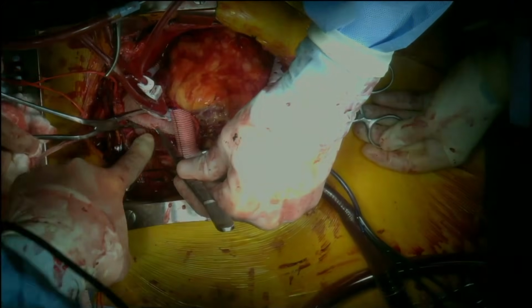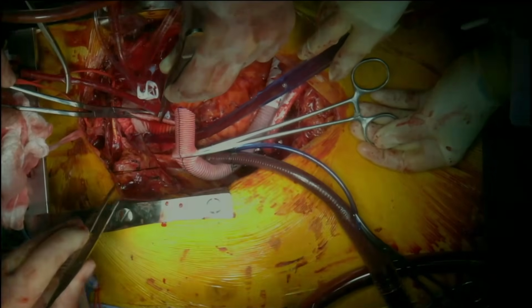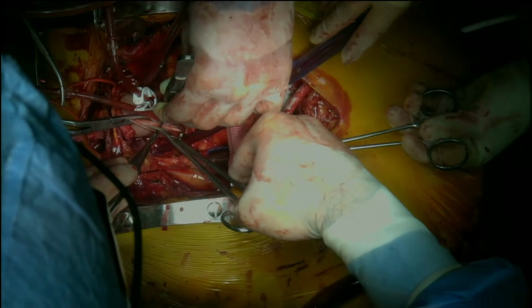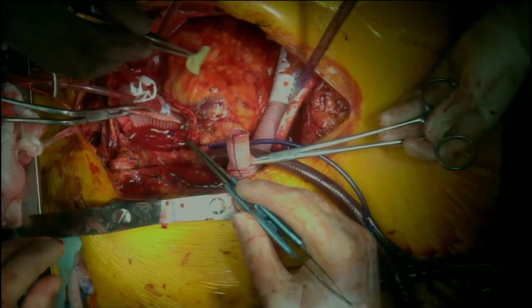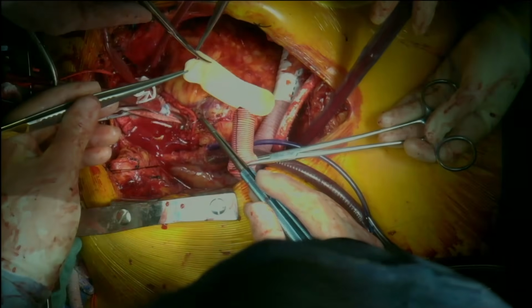A partial occlusion clamp is applied to the conduit. The LVAD outflow graft is anastomosed to the conduit with reinforcement using a pericardial patch.